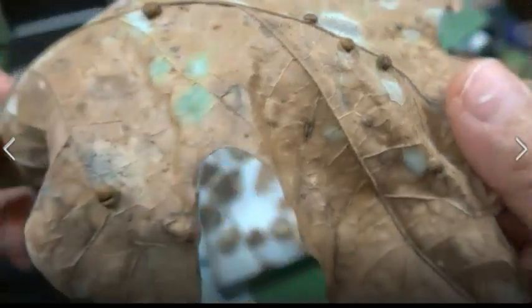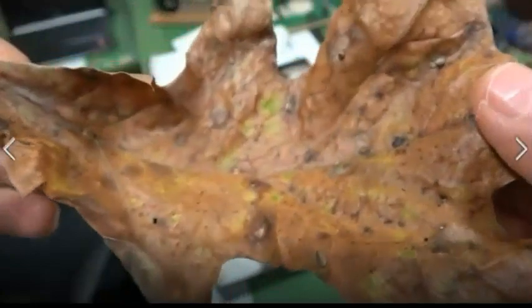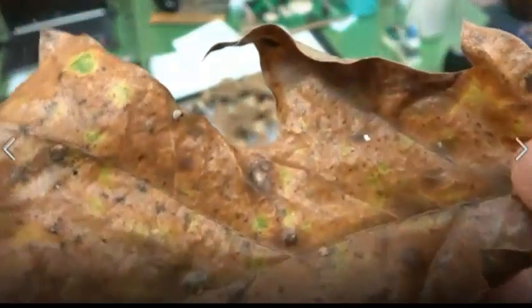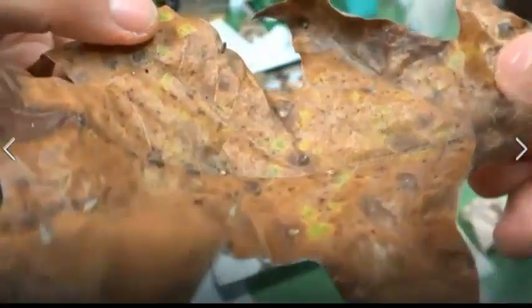And on this leaf, there are two different kinds of galls on each side of the leaf. On the underside, there are round ones, and on top, there are conical ones, which are here. And there are quite a few of them here.